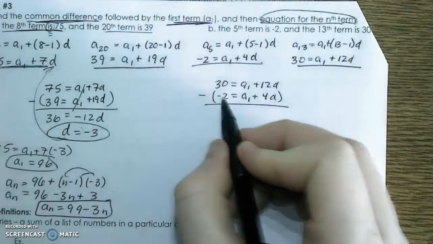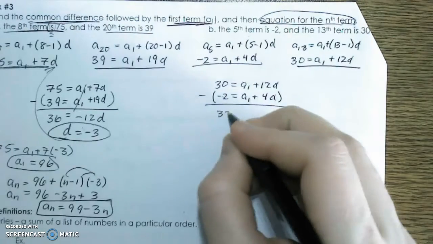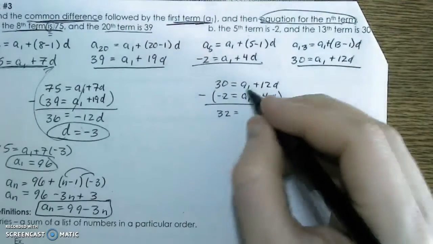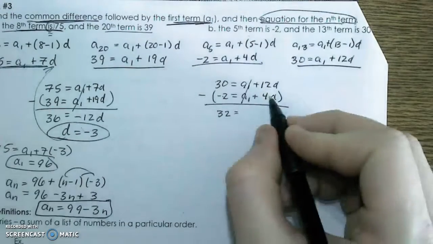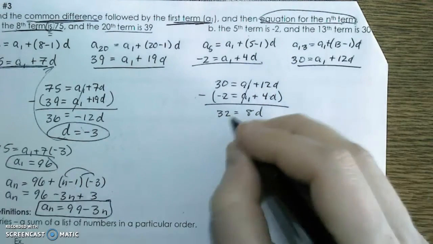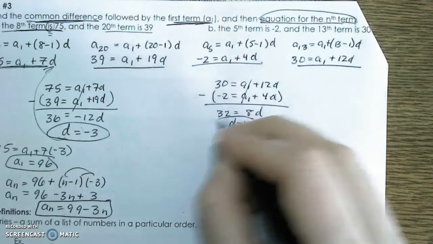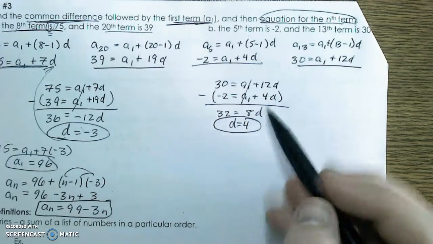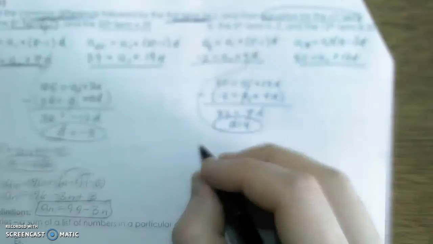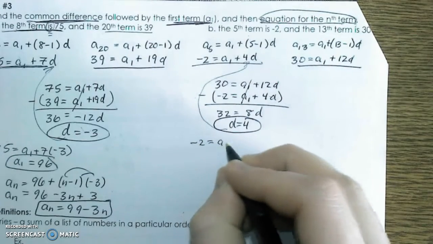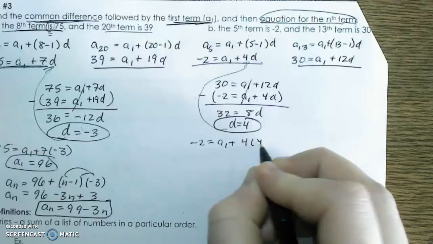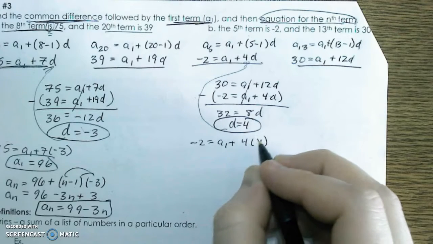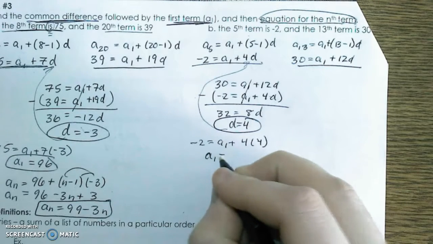So we've got 30 plus 2. a1 minus a1 cancels. 12 minus 4 is 8. Divide by 8, we get a common difference of 4. Once we have our common difference, we fill it into one of the equations to find a1. Let's fill it into this -2 equation. We get 16 and we subtract it to the other side, so we're getting a1 to be -18.